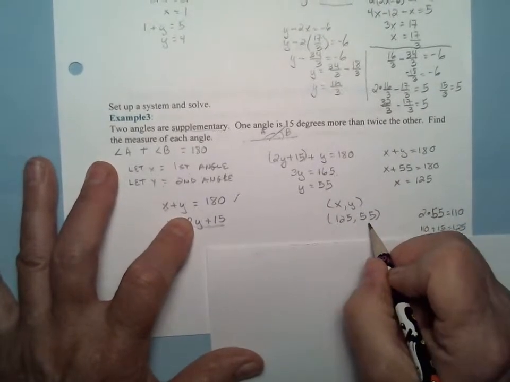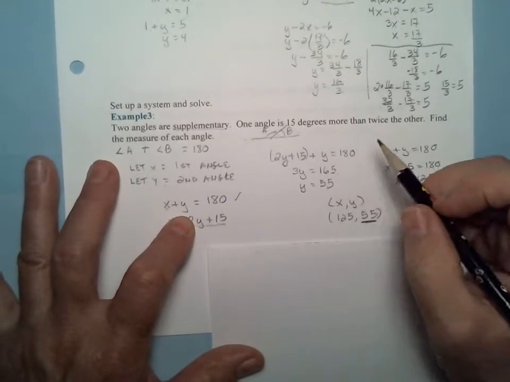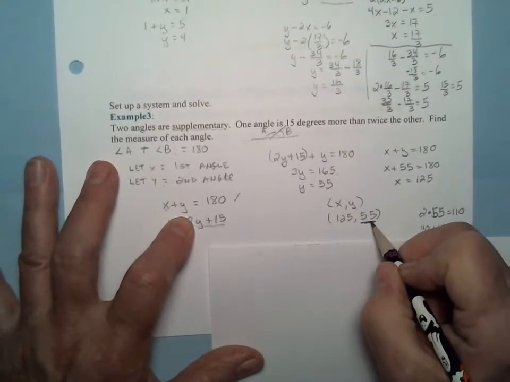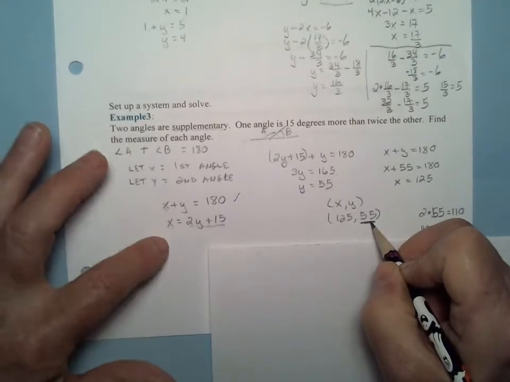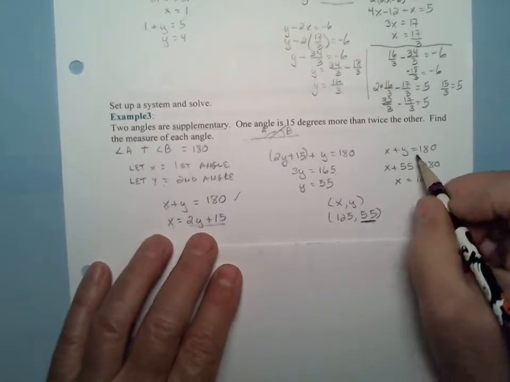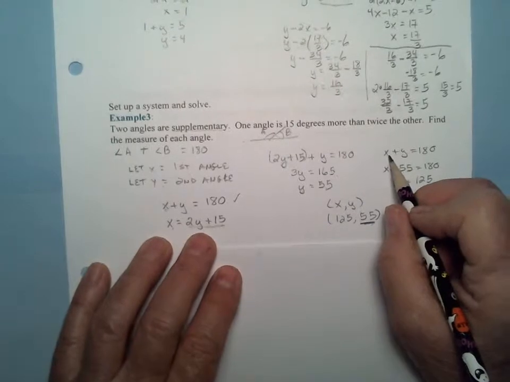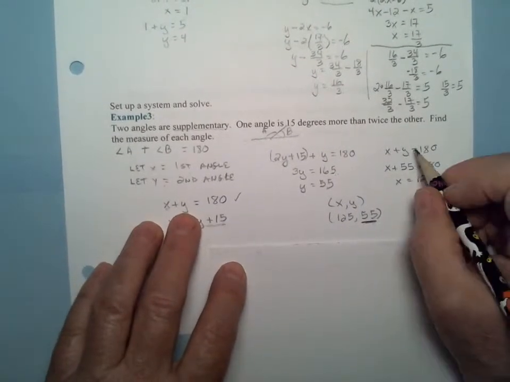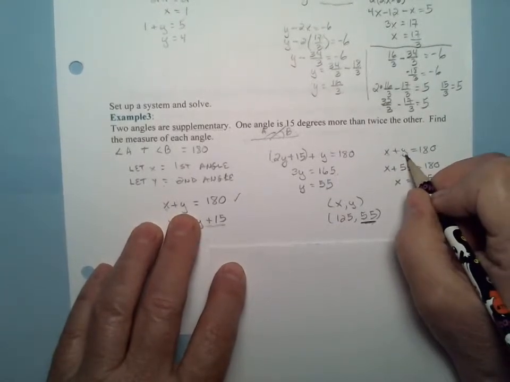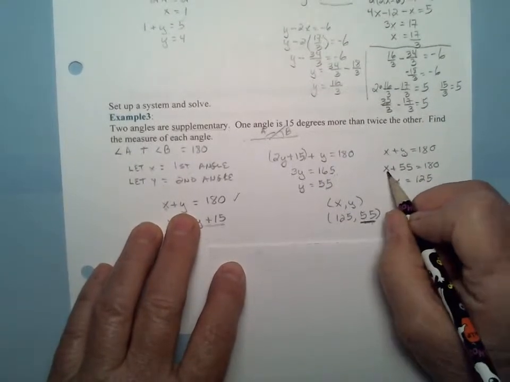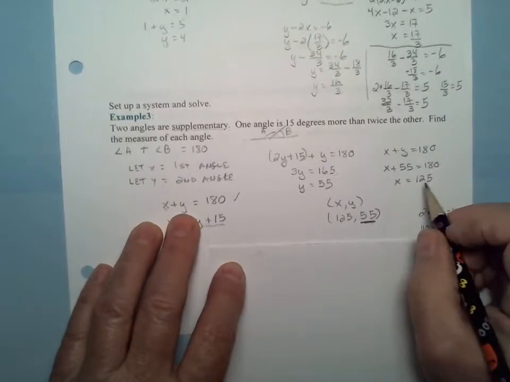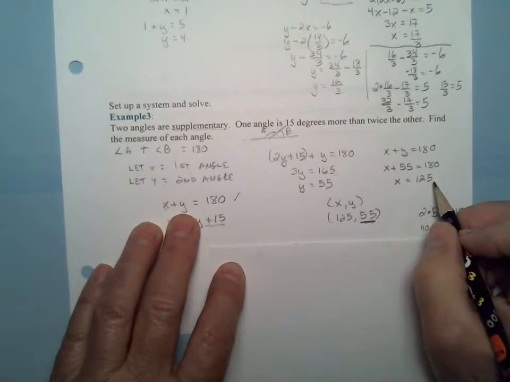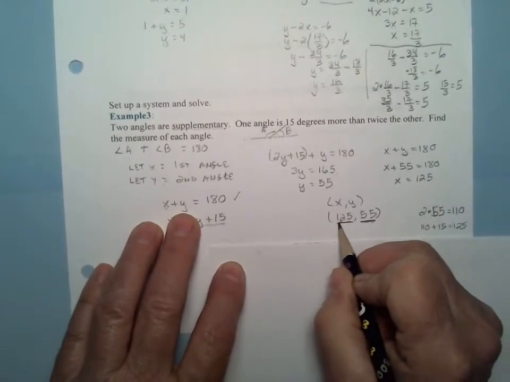So I just found the first part of my ordered pair, the y value, right there. And now I'm going to plug that value into either one of these equations. I chose to use the first one. So here it is, x plus y is equal to 180. I take my y value, 55, and substitute it in. So there it is, x plus 55 is equal to 180. Take the 55, throw it on the other side, and I get x equals 125. And that's the second part of my answer.